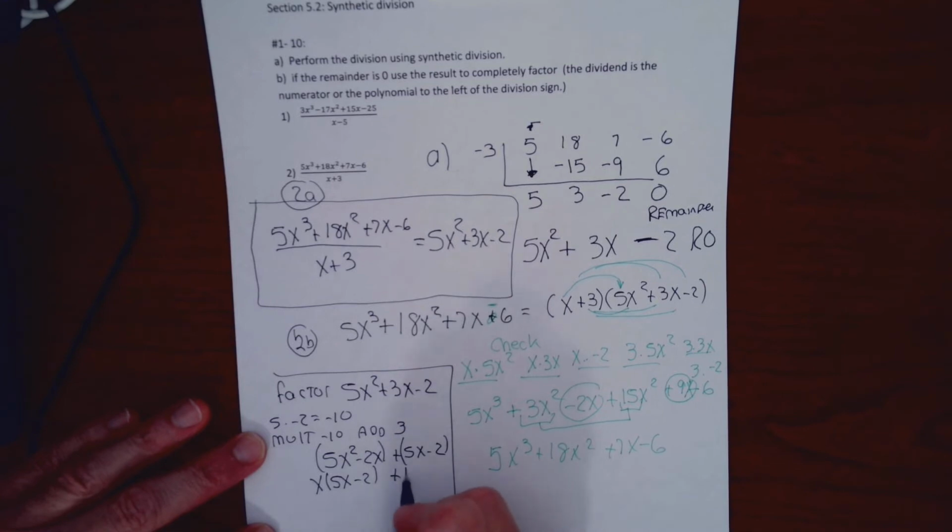Pull out a common factor of a 1. If you can't factor this, watch my video, section 1.4, part 1, or visit me on Zoom or in my office, and I'll try to teach you how to factor this.